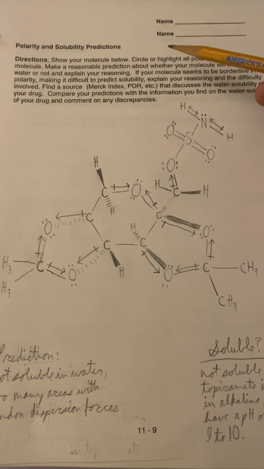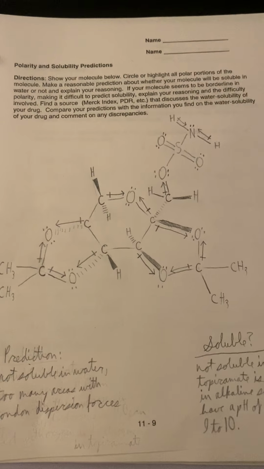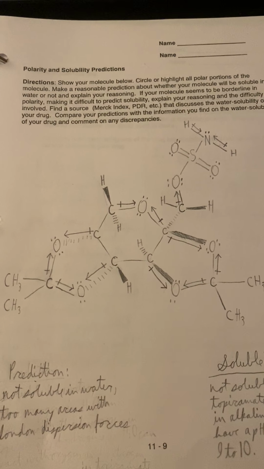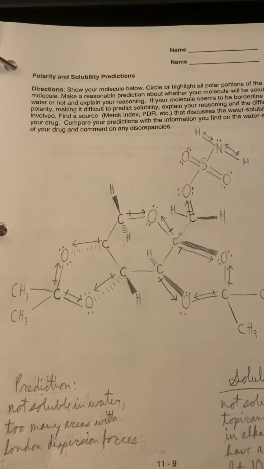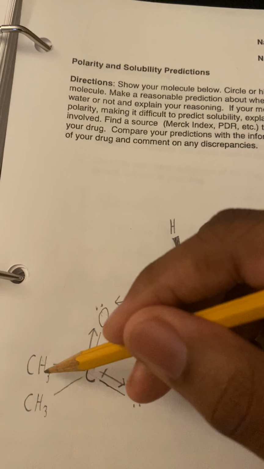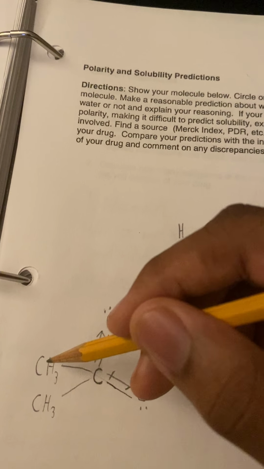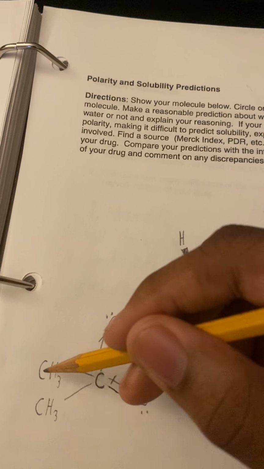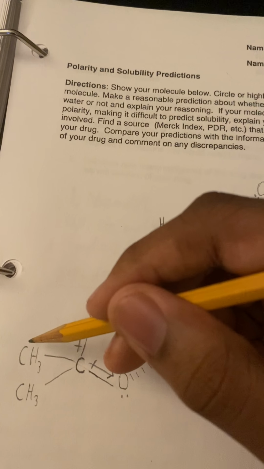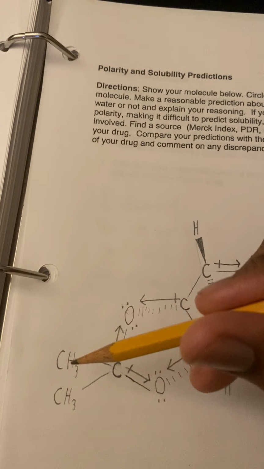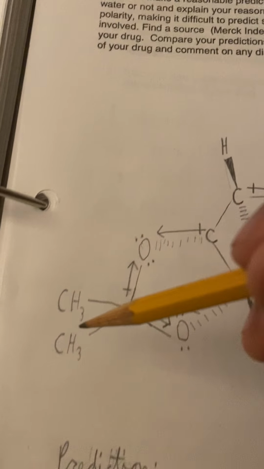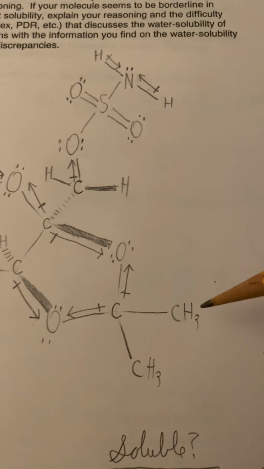I also made a prediction on whether or not topiramate would be soluble in water. My prediction was it wouldn't be soluble in water because there are too many areas with London dispersion forces. Areas like here, because the carbons and hydrogens interact with each other, so this area is not a polar region. And non-polar regions can't interact with water, which is the same thing that happens here, here, here.